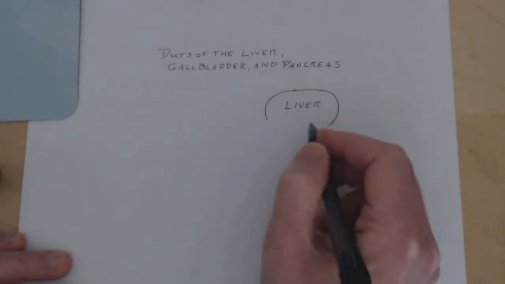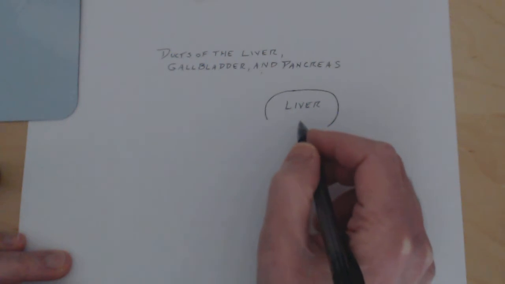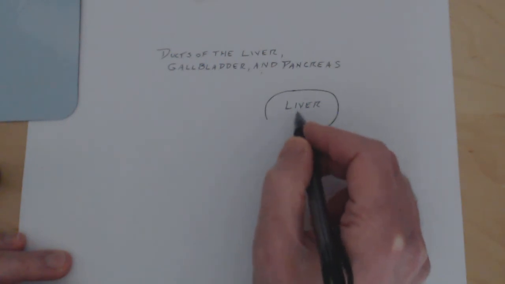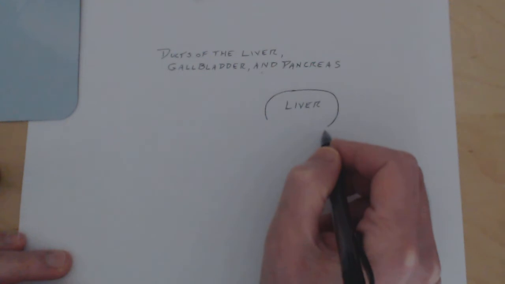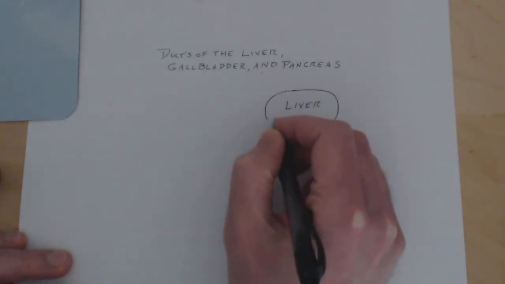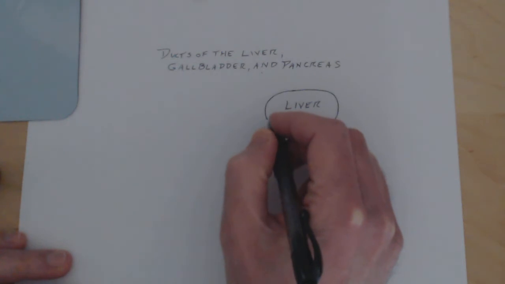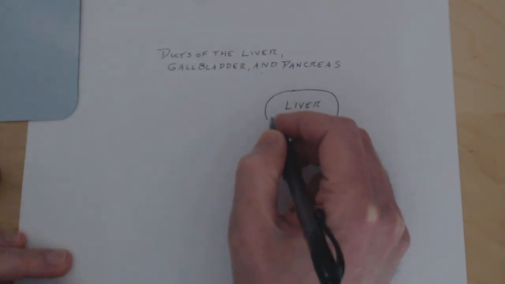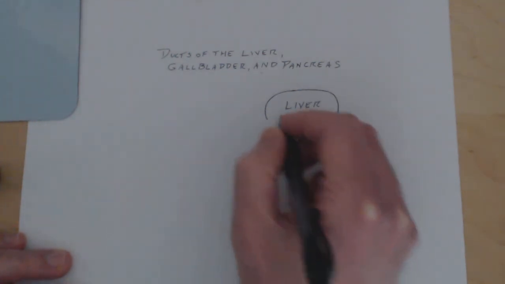I'm going to try and keep the cartoon here relatively simple and schematic. First, you basically just draw something circular to represent the liver. And then coming out of the liver, you're going to have two ducts. Bile drains from the liver through the right and left hepatic ducts. So let's draw those in.